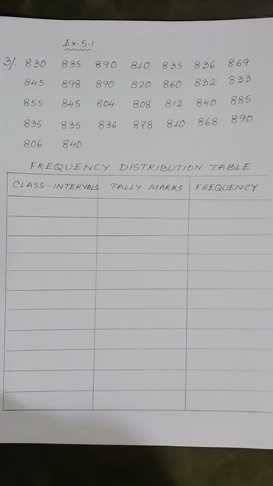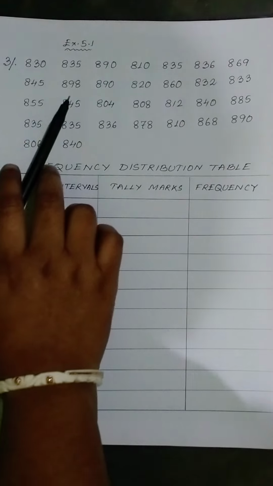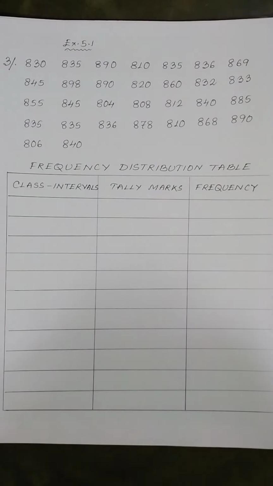my dear students, while drawing a histogram, we need class intervals. Now see, what are class intervals? What type of class intervals will I take here too? Okay, see, what is the lowest value here? I think the lowest value is 804. Yes, 804 is the lowest value. Clear to me? And what is the highest value? I think 898. So whatever class intervals we take, these values must come.